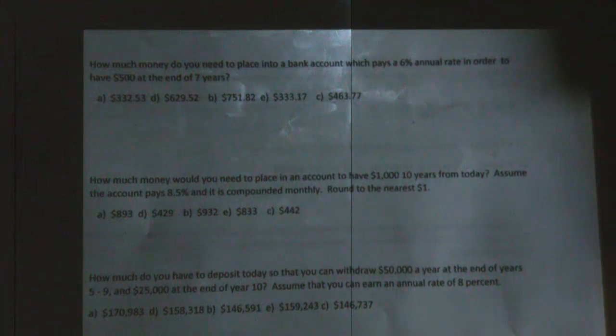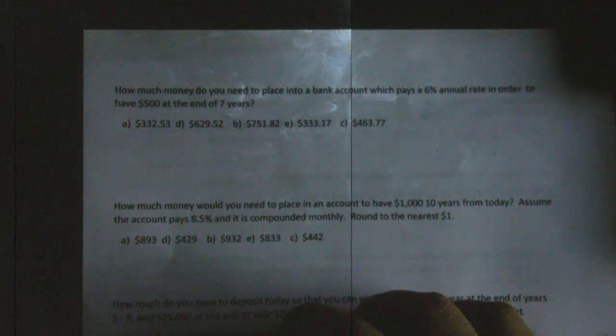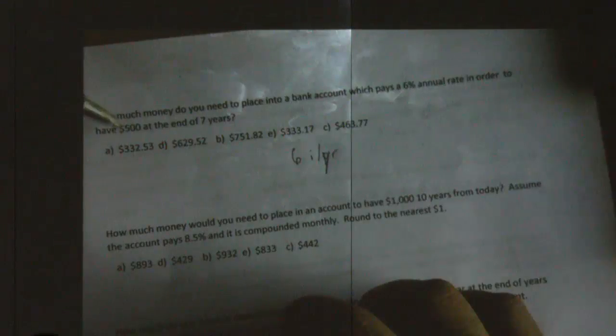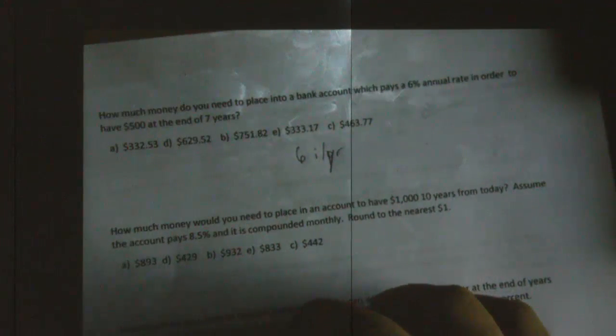So, first problem. What I would suggest when going through the test is to write down what you know while reading the problem. It says how much money do you need to place in a bank account which pays a 6% annual rate. So you know right off, time value of money is just going to be dealing with the calculator stuff. So 6% is going to be your I per year, in order to have 500 at the end of 7 years. So we know 500 is our future value, and you can label 500 as your future value.